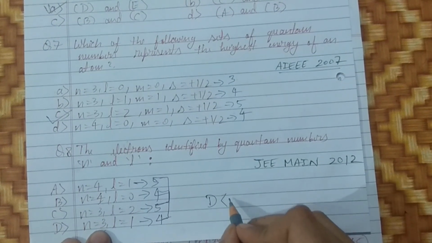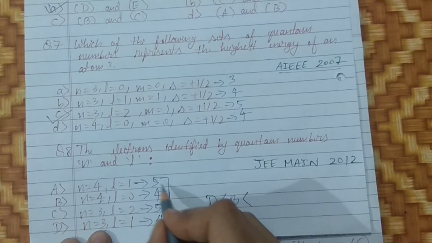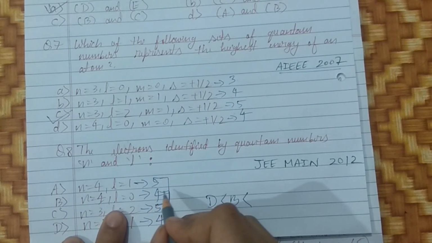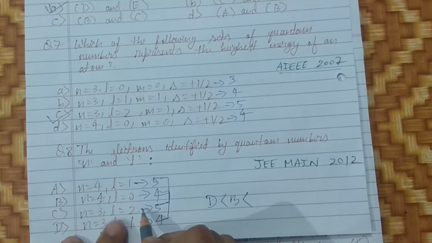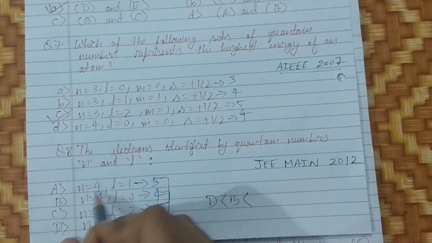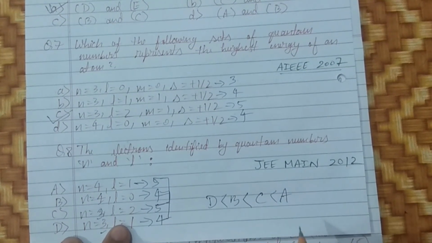After that it will be B. Then in case of 5, we check which has the lowest principal quantum number. C is having 3 and A is having 4. That's why then it will be C, then A. So it should be D, B, C, A.